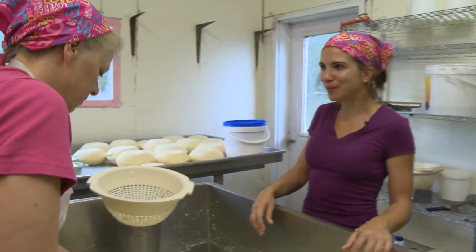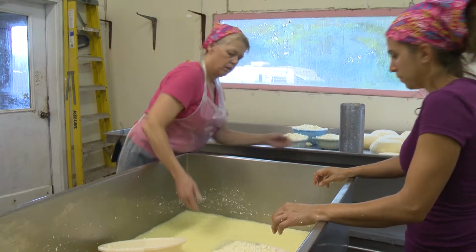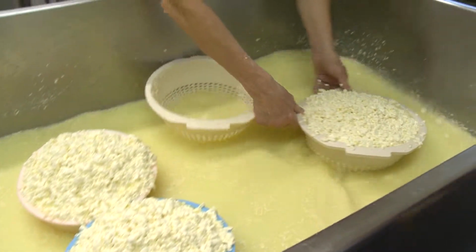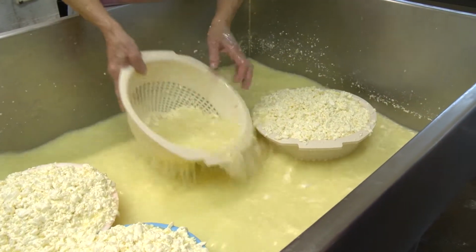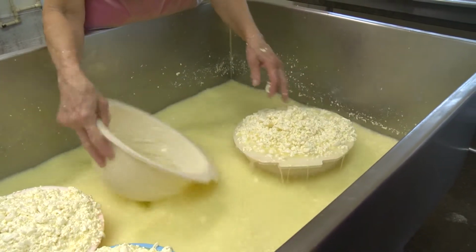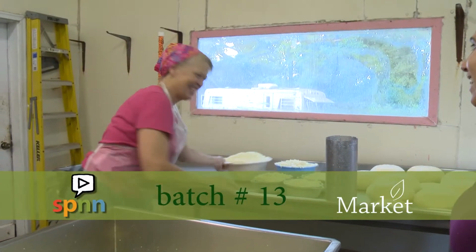Has a lot of flavor. Sweet. Guess what batch number this is that you're helping with? 13? Correct.